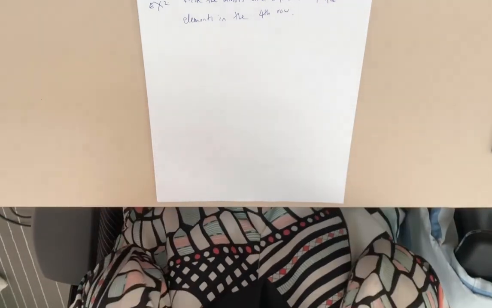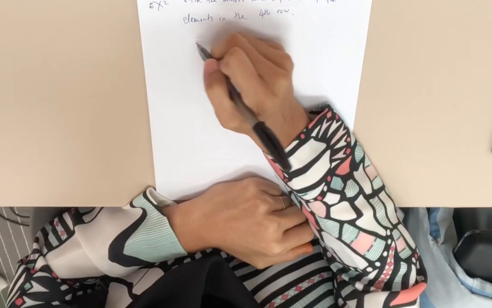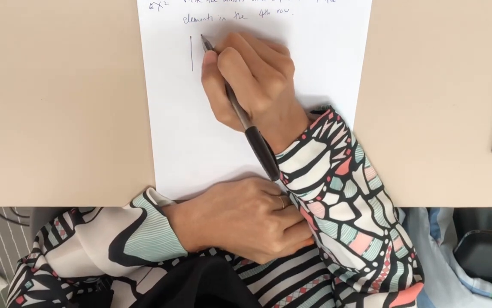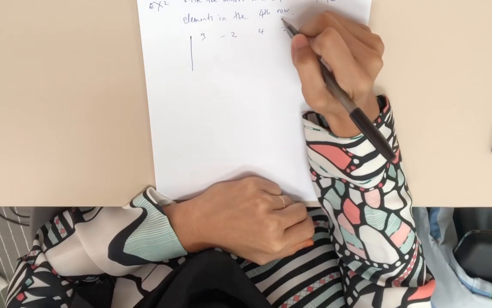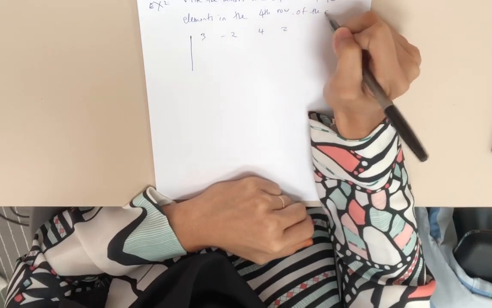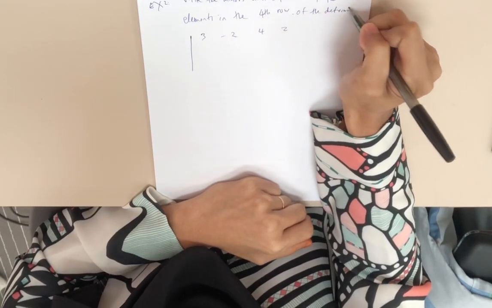So it's specific to the fourth row. The column is not specific, only the row. Let me write the matrix first, the fourth row of the determinant.